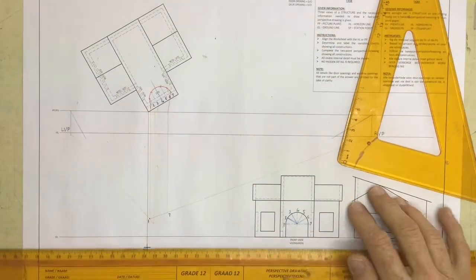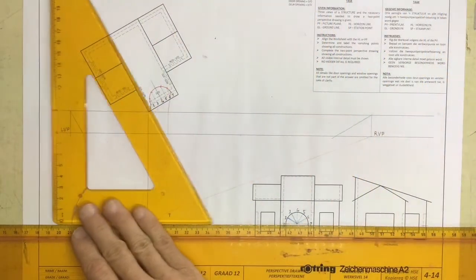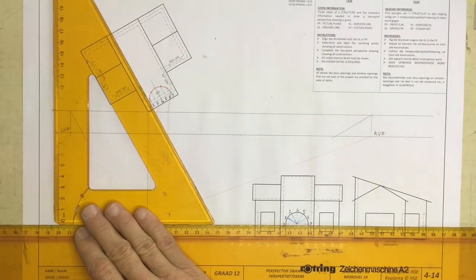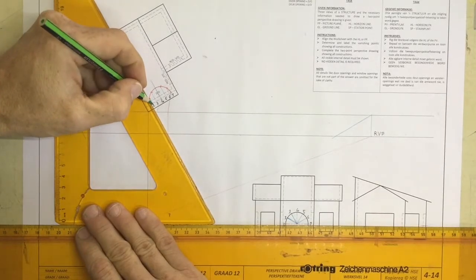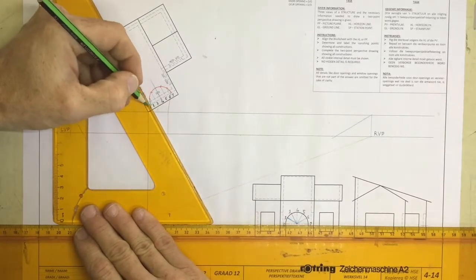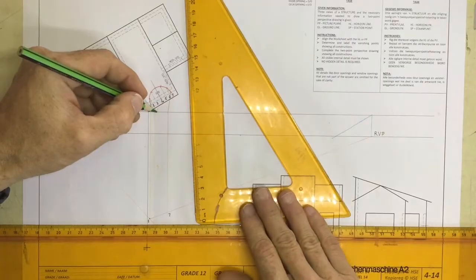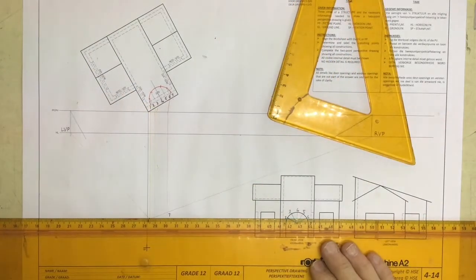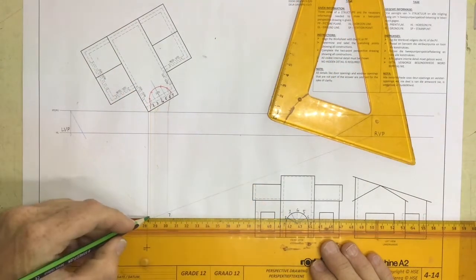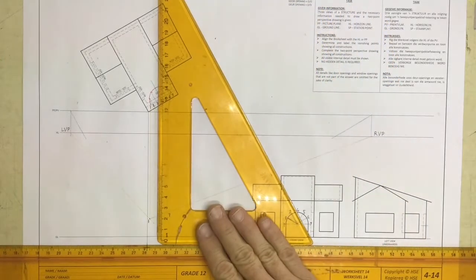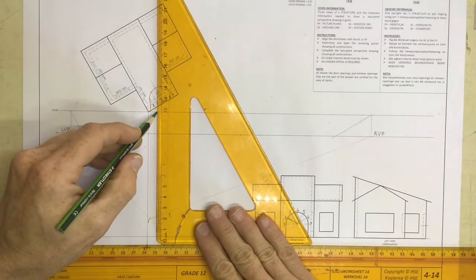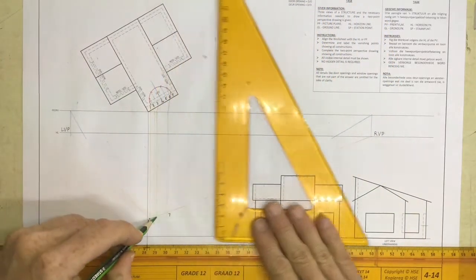Right, let's do point number 2. I take a line coming out from point number 2 over there on that surface, touches the picture plane over there. Take a line coming out from the height of point number 2. Drop a line down from the picture plane onto that line.